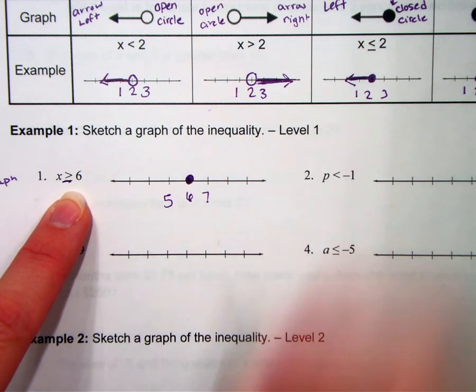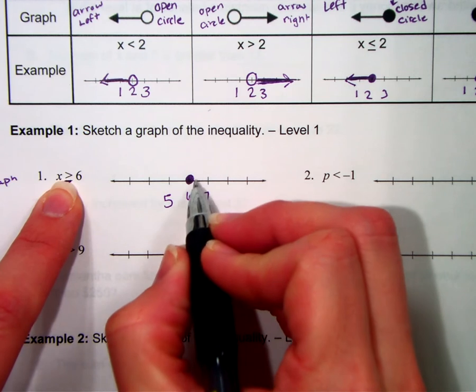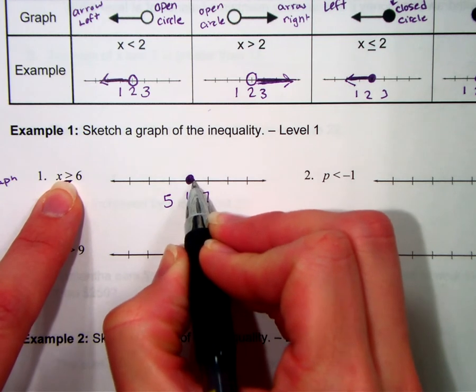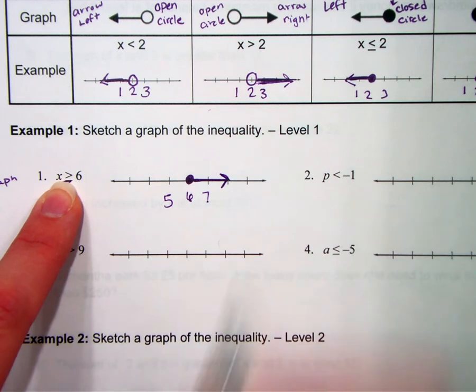That equal to means that 6 is actually an answer. Okay, then this is the symbol for greater than, more than. Where are the numbers that are more than 6? Those are this way. Those are over there. Okay, and you're done.